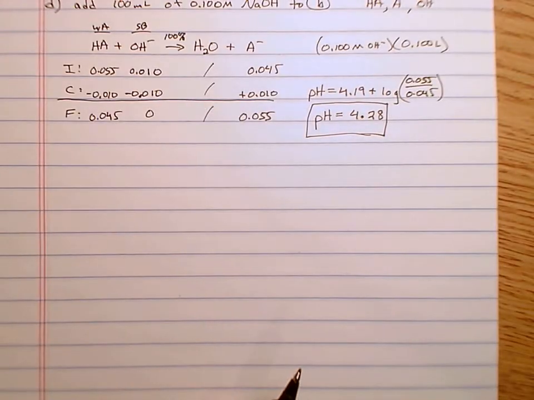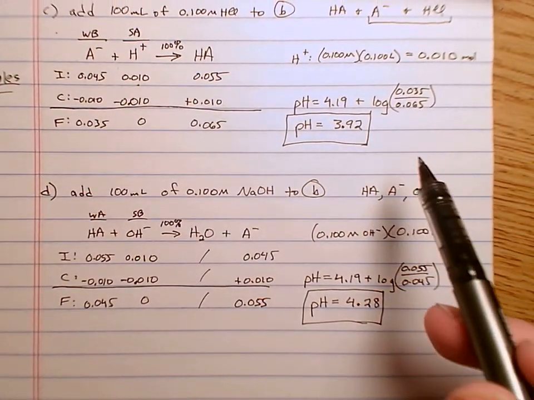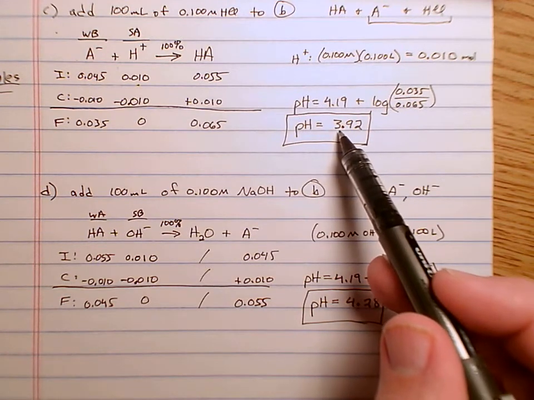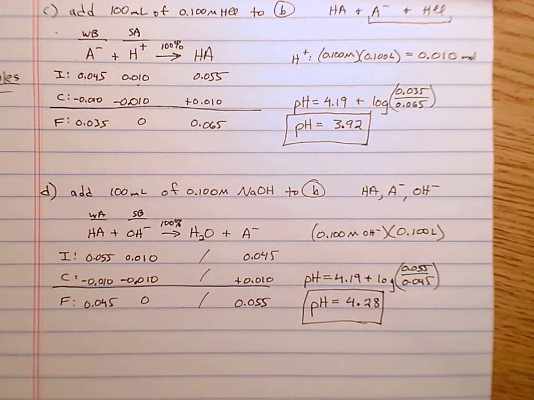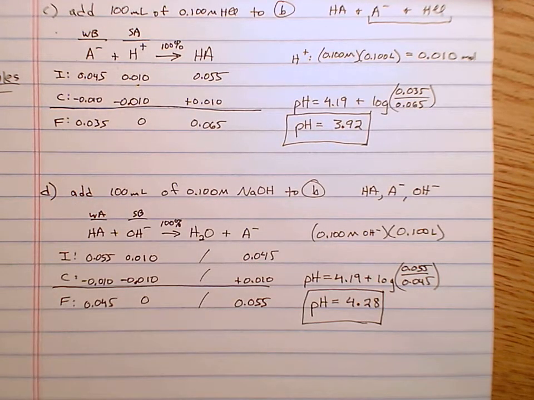4.1. So note in this, when we added acid, it made it a little more acidic, but it went from 4.1 to 3.92, a difference of 0.2 pH units. That's not too much for adding 100 milliliters of 0.1 molar acid. Then we added 100 milliliters of 0.1 molar base, and the pH went from 4.1 to 4.28. So you can see, adding some acid, adding some base to these buffered solutions, and the pH does not change very much.